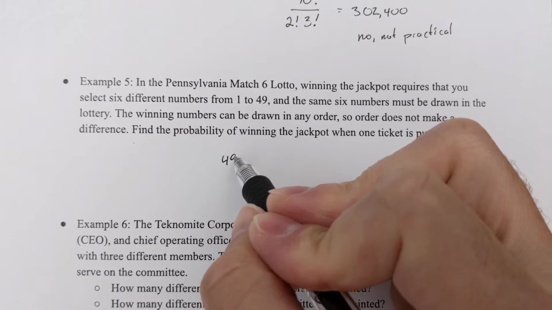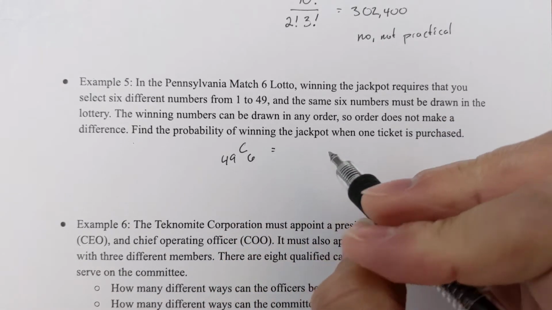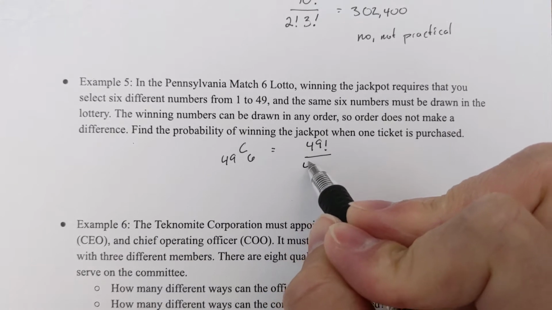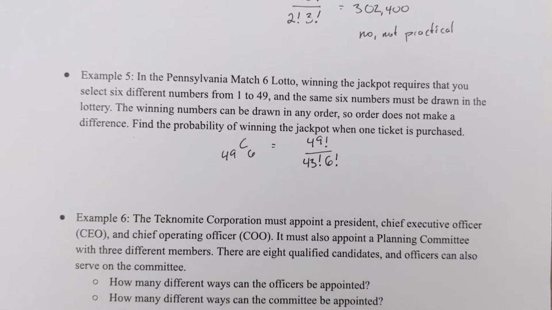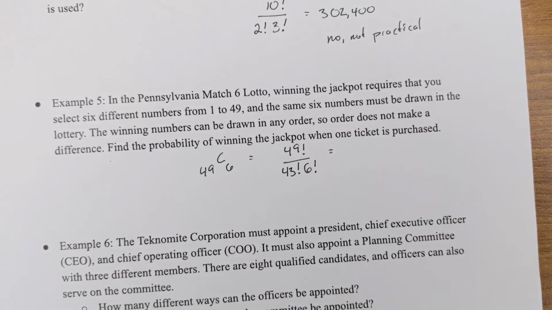So 49, combination, I need to choose 6 of them. So for a combination, it's 49 factorial over the difference, 43 factorial, times how many you're picking, factorial. And let's see if my calculator can handle it: 49 factorial divided by 43 factorial divided by 6 factorial.